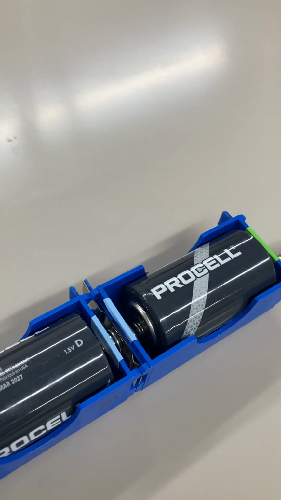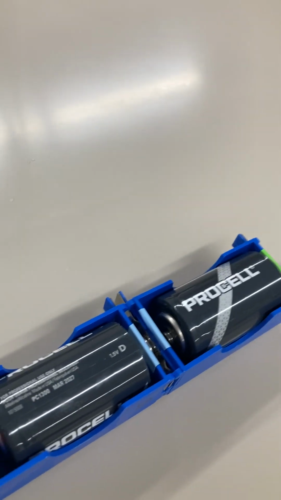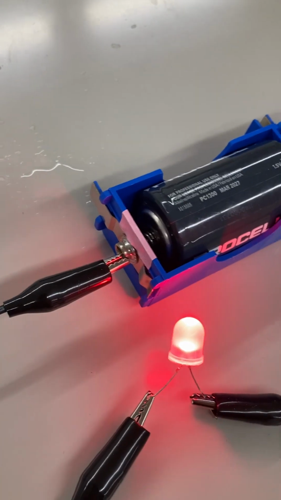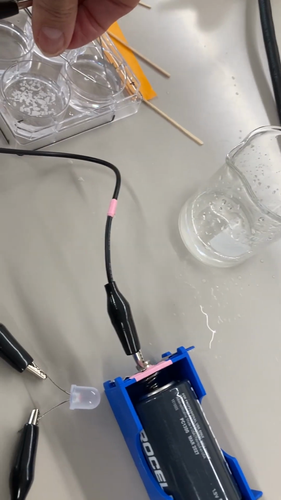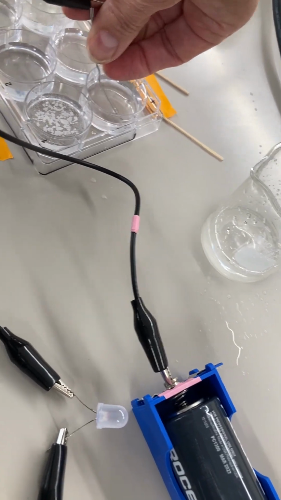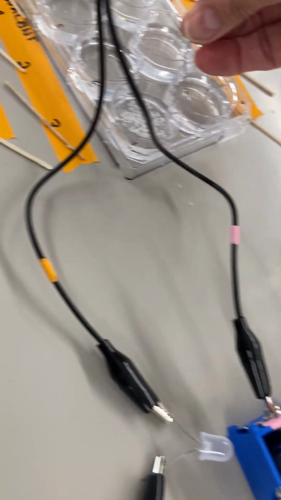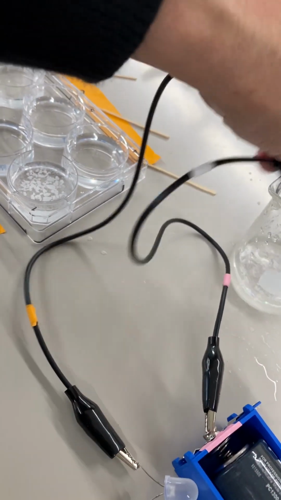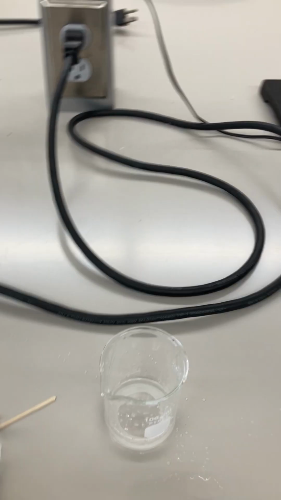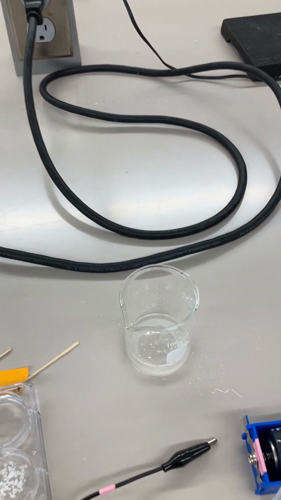Oh, the reason it's not lighting up is I've lost my circuit again. This will do it. Okay. In here, and still doesn't light up. Okay, let's move on. I'm going to get somebody to help me with this, and I will be back.